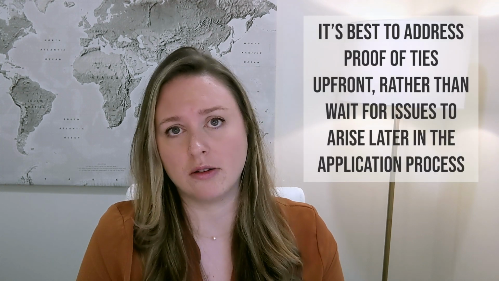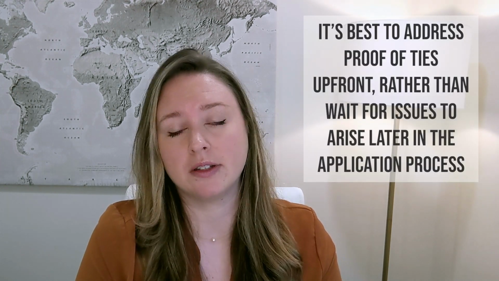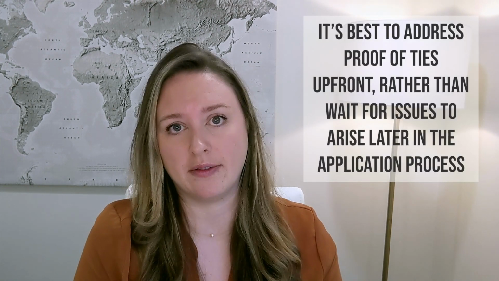So we do need to, especially in more complicated cases, so maybe you're older, maybe there's some gaps in your employment history, we really do need to address proof of ties to your home country. And I like to address them up front to avoid a refusal altogether. This is also evidence that you can provide if you have a refusal, and then you need to address those reasons for refusal in your new application.